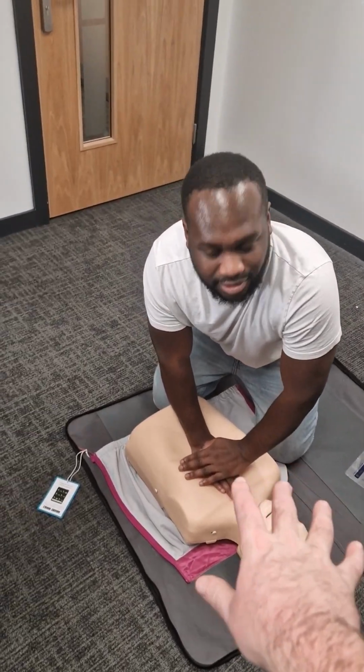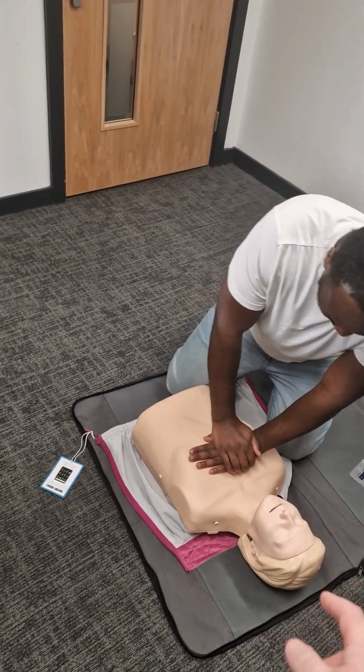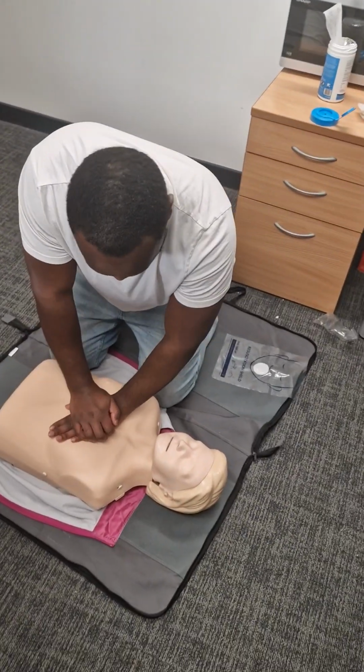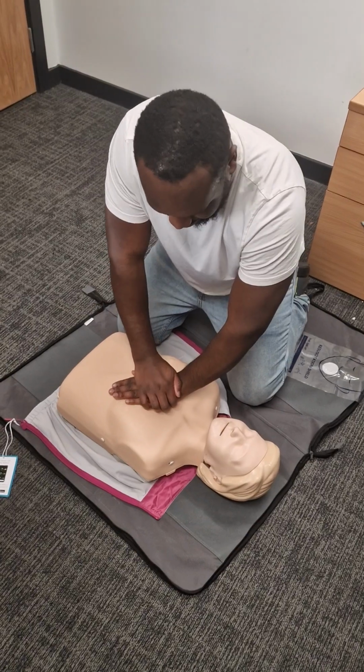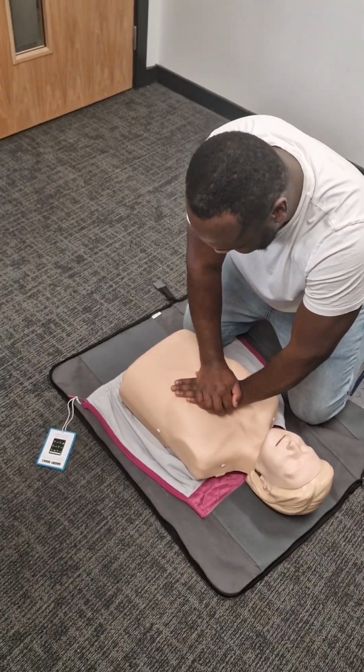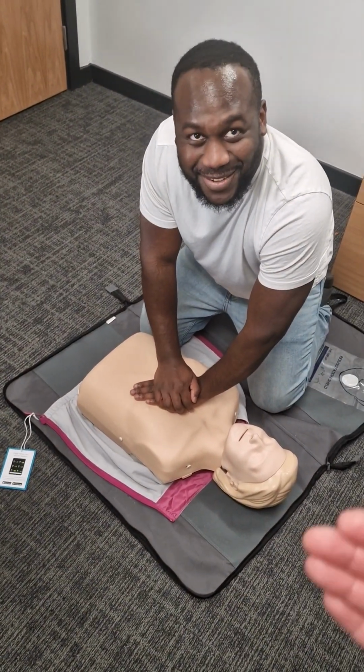Just position yourself a bit more correctly. So get to the side of the casualty. Look where you are now. Look at your whole body position. They've normally got legs. All right. So you were almost kneeling on their legs. So get right to the casualty.